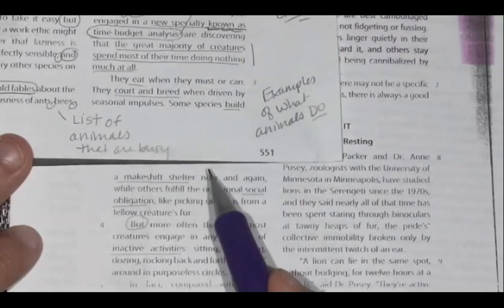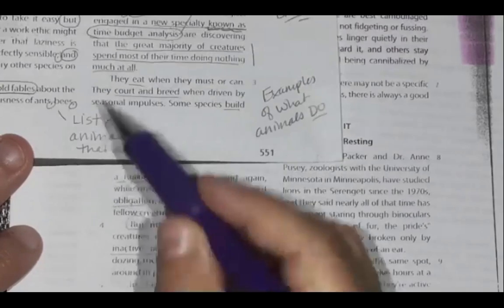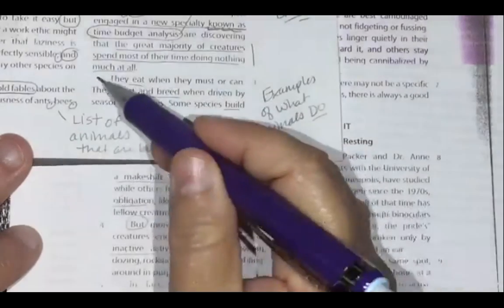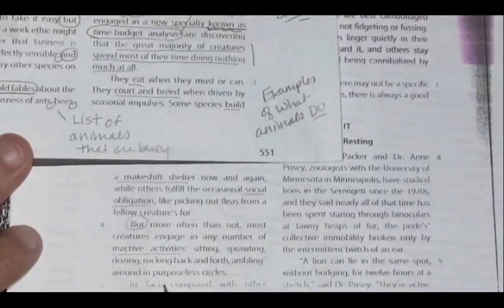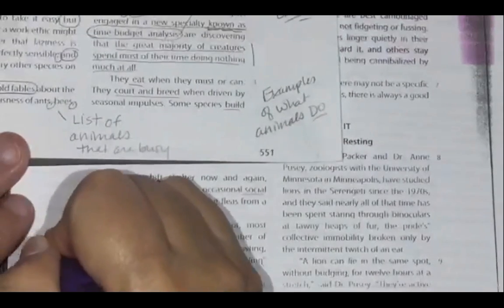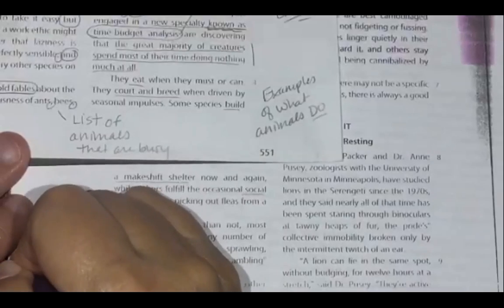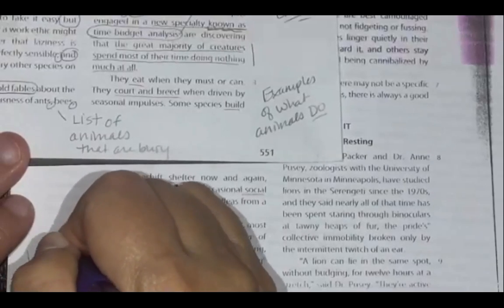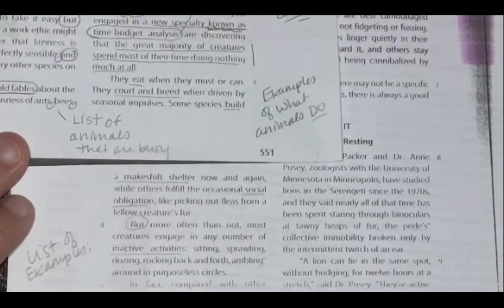This is all about examples of what animals are doing. This is still paragraph 3 here, and we're going to do paragraph 4 right here. But more often than not, most creatures engage in any number of inactive activities. Sitting, sprawling, dozing, rocking back and forth, ambling around in purposeless circles. It's a list of examples. Of what kind of examples? Clarify ideas. Yep, but what is it a list of?